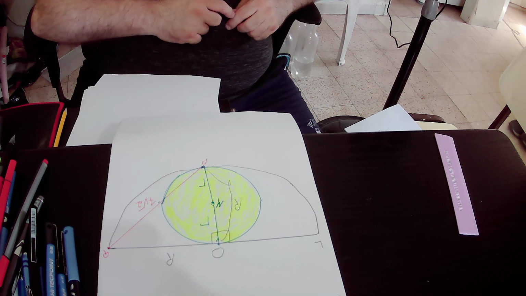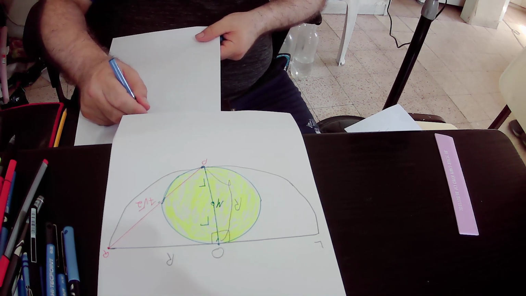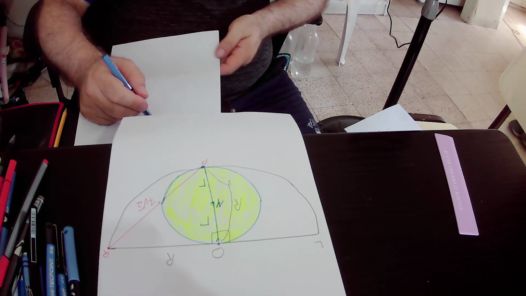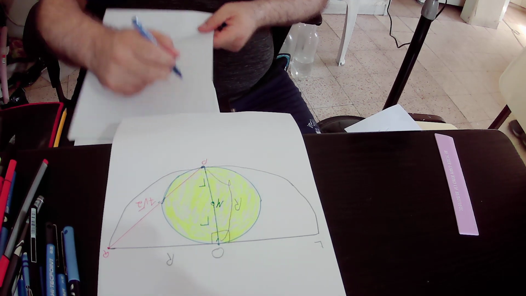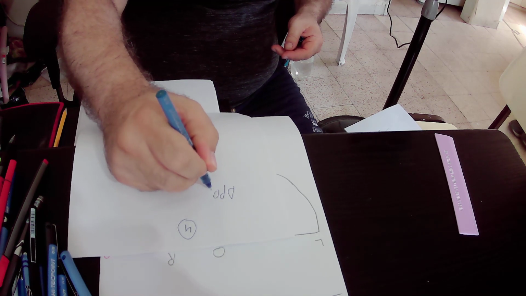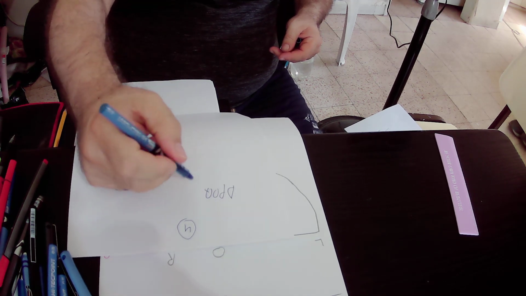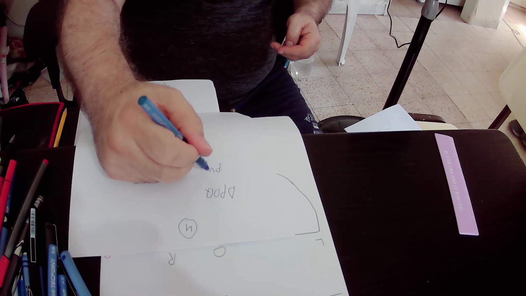So we will implement the Pythagorean theorem in the right triangle POQ.